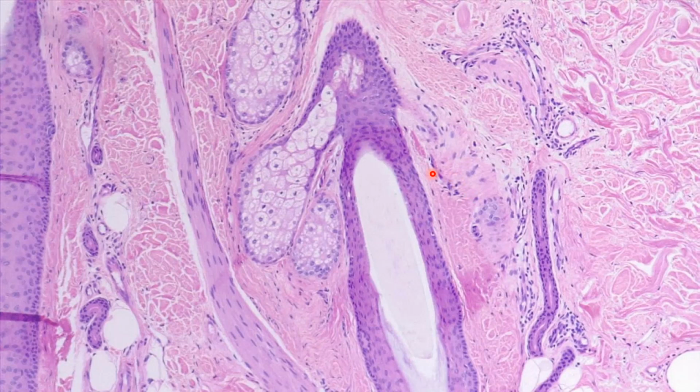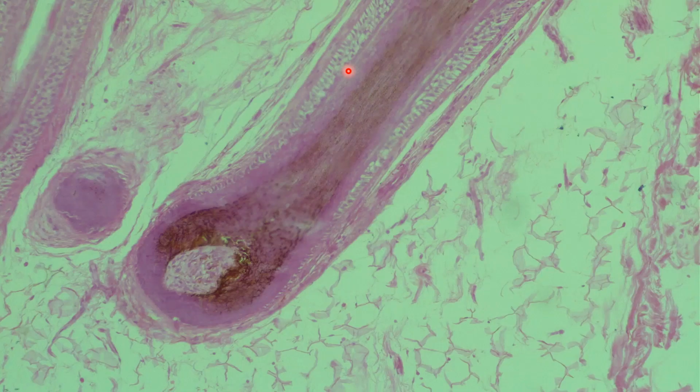Now we can actually zoom in and see the hair follicle down here. So that is the part of the hair follicle, the part of the hair that is alive, so the organ. And then the hair is actually dead. And the hair is going to push up towards that epidermis and break through that surface.